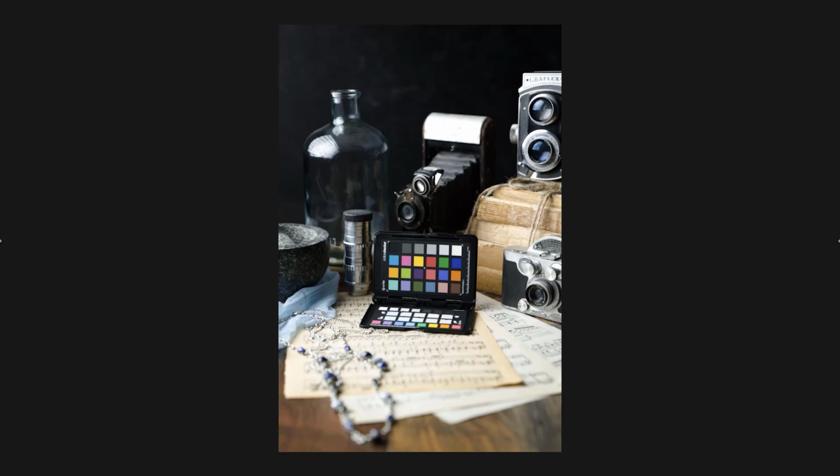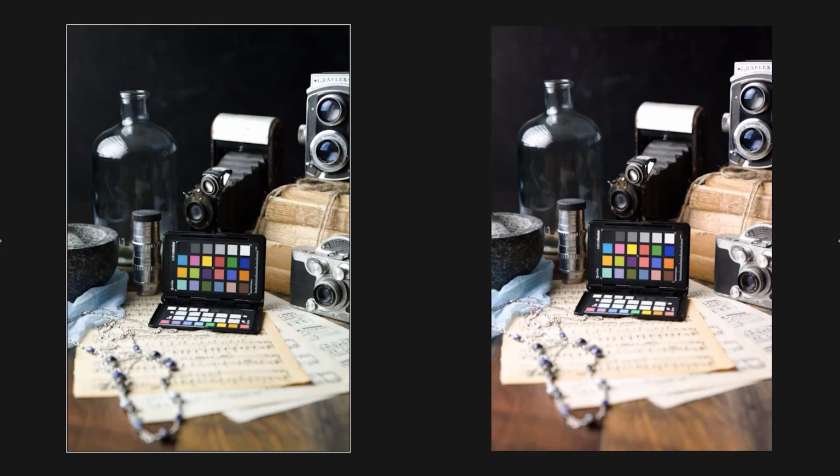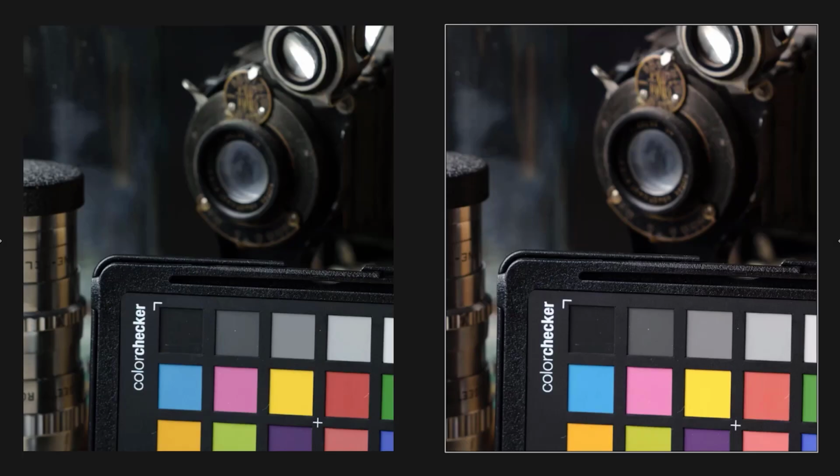So let's take a look at some of the results. Here we're looking at ISO 100. On the left is the FP and on the right is the FPL. Now when we zoom in, we can see that both images look great. They're both clean, sharp, no noise. You can even see the dust specks on the color checker, which by the way is the object that we'll be focusing on.